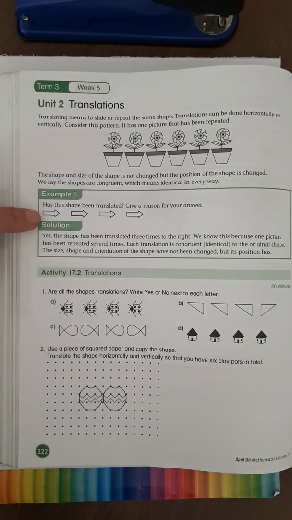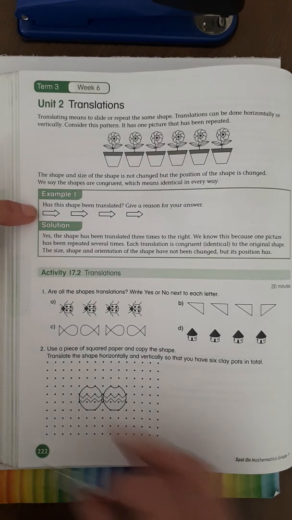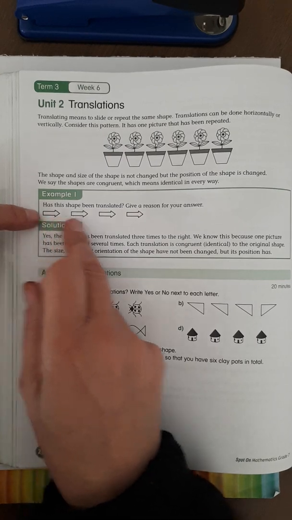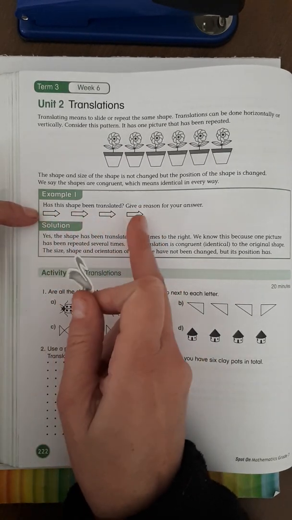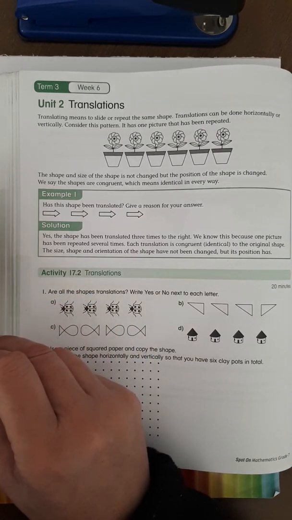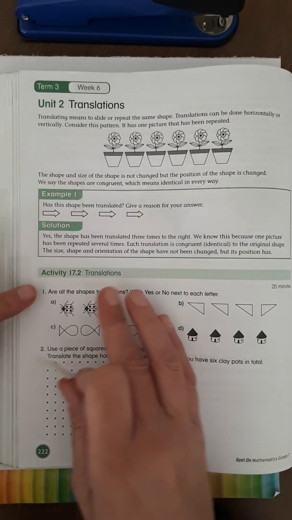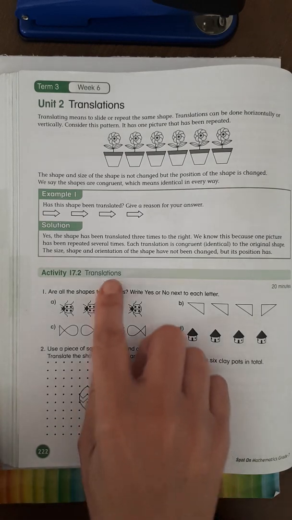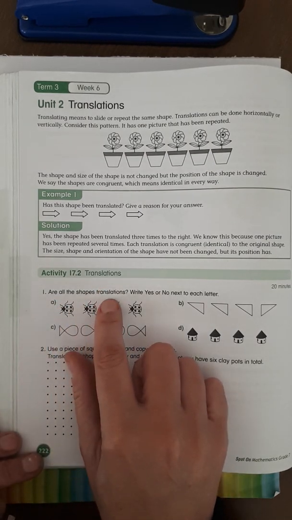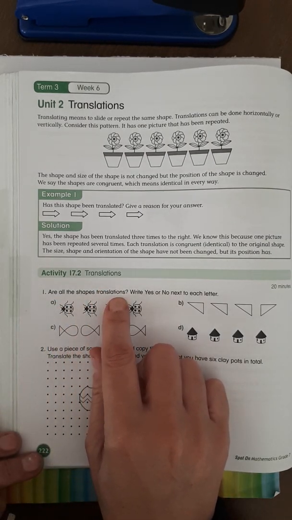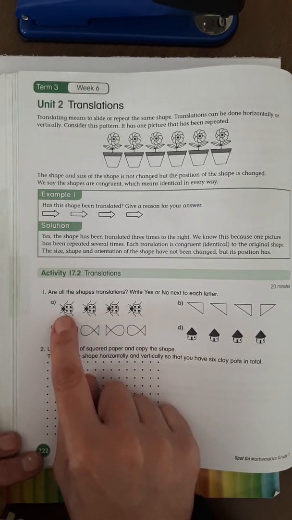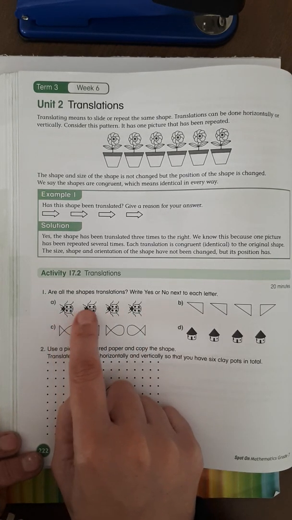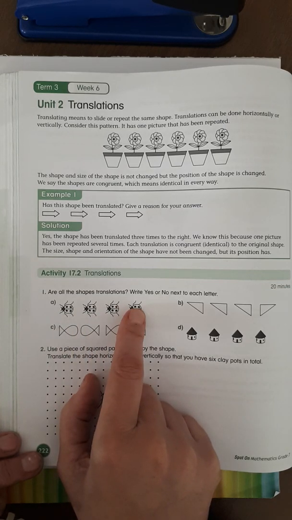Okay, now if you look at this, here they say, has this shape been translated? Give a reason for your answer. Well, yes, we just moved the arrow 1, 2, 3 spaces to the right. So we translated the arrow 3 units to the right. Okay, activity 17.2, translations, they say. Are all of these shapes translations? What do you think? Yes, it is. We only moved this beetle 1, 2, 3 spaces to the right.